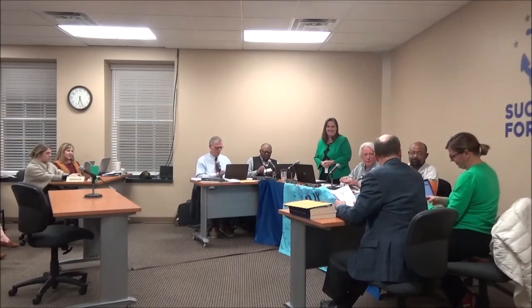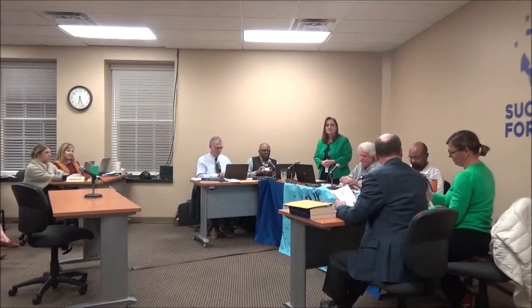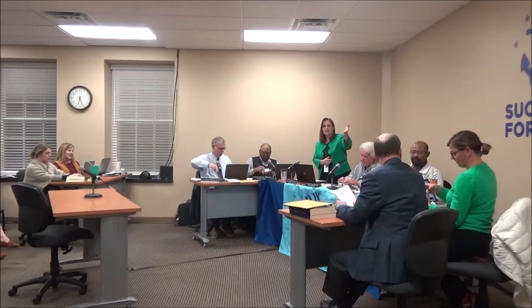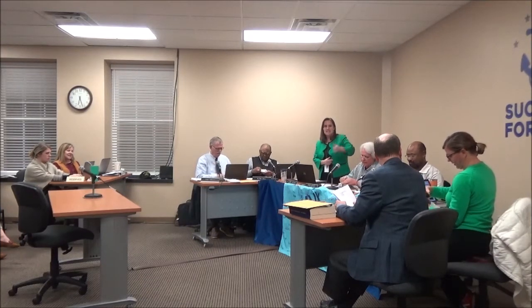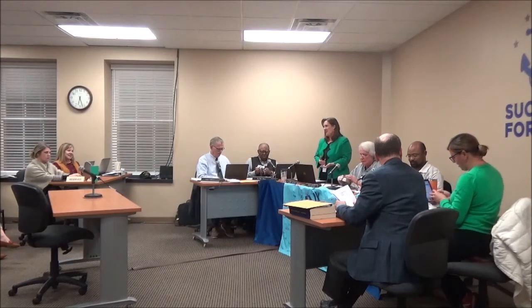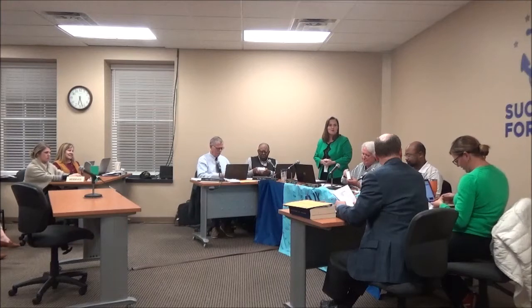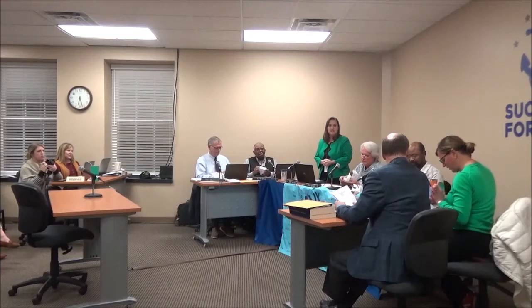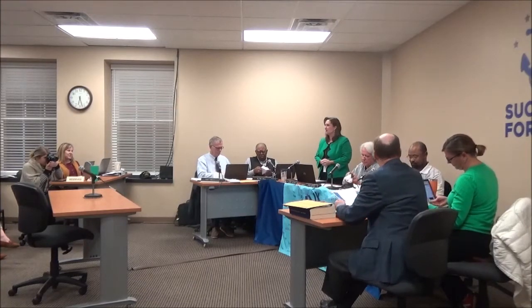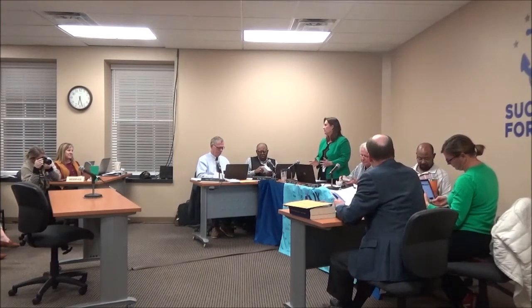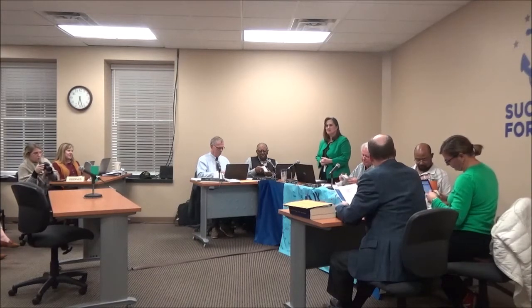Oh, that's pretty. So it's this beautiful wooden box. It has an anchor on the front, and inside is a compass. And so our board not only guides us in finance and policy, but really in everything that our district does. You know, it starts here in this room with our board members, and so we want to say thank you.